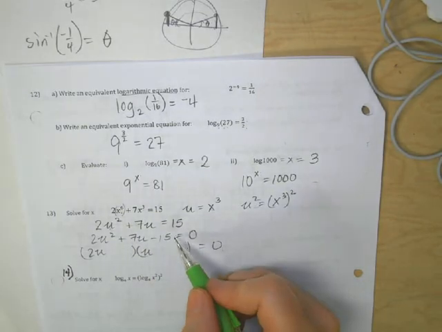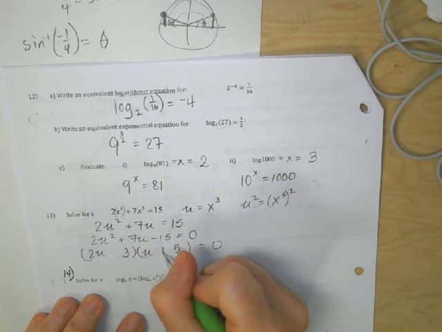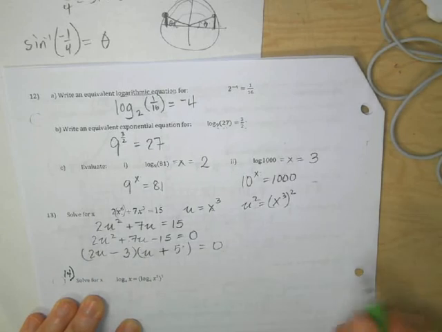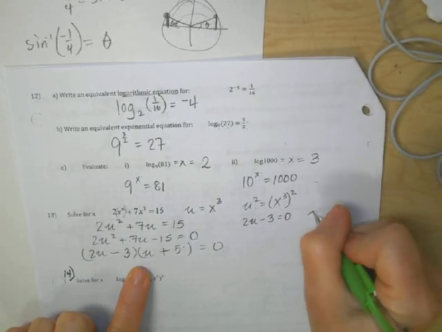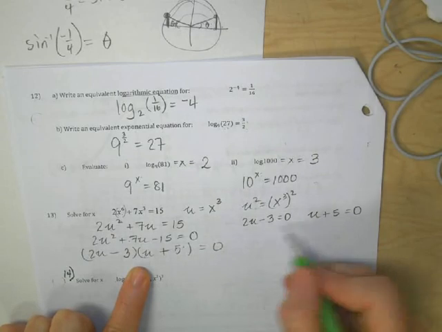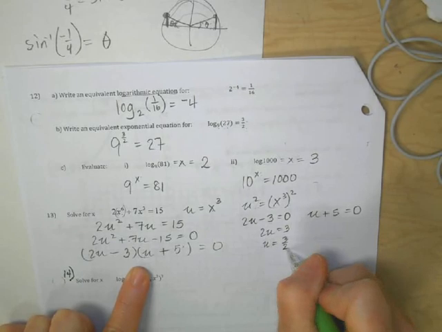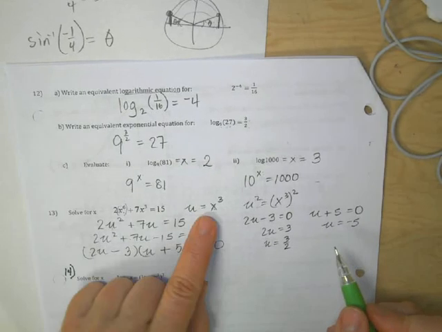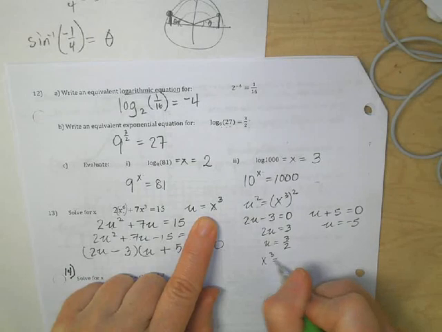To get 2u, that's going to be 2u times u. And then 15, it's going to be a 5 and a 3. And I need more positives than negatives, so I'm going to make this one positive and this one negative, because this gives me 10 minus 3 is 7. Then I can set each of these equal to 0. And if I solve this one first, add my 3, divide by 2, and this one minus my 5, and then substitute back in my x cubed.